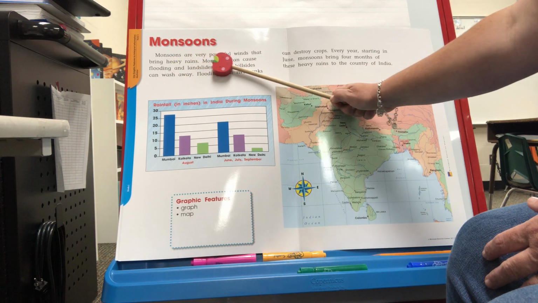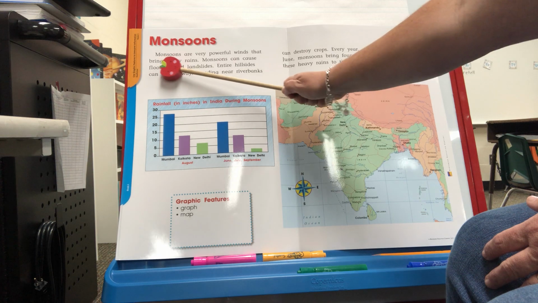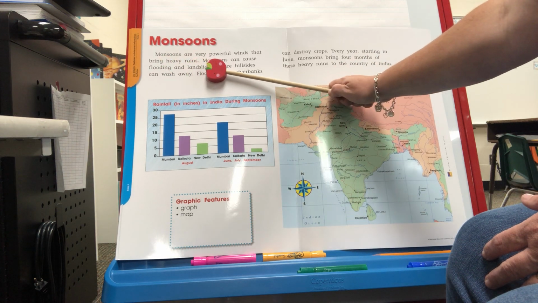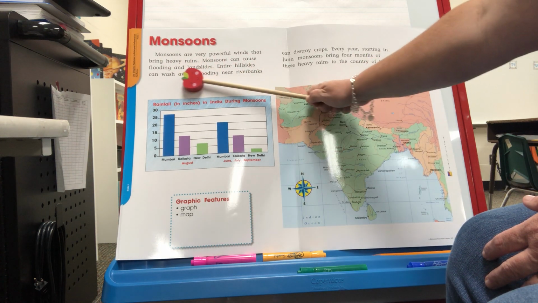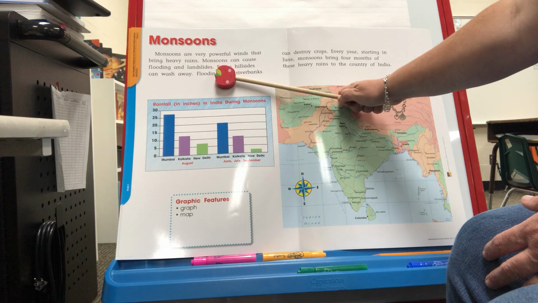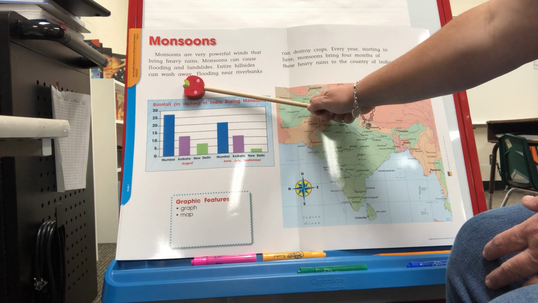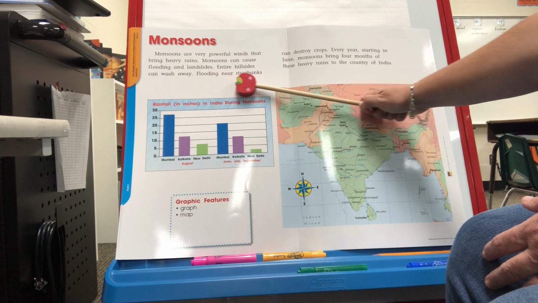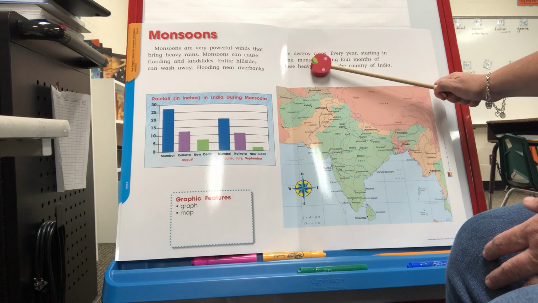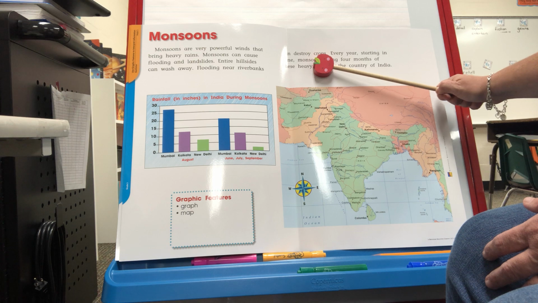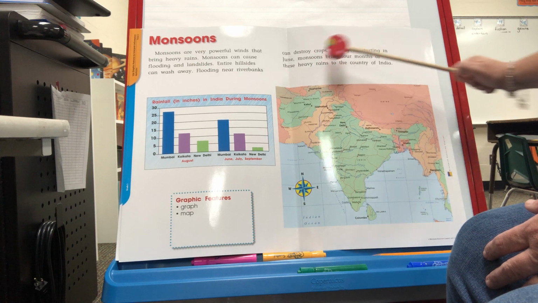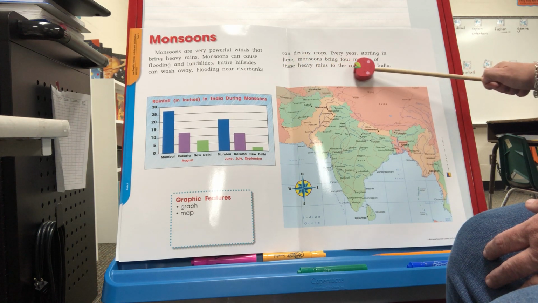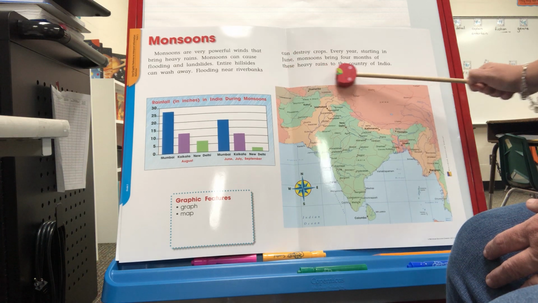Monsoons are very powerful winds that bring heavy rains. Monsoons can cause flooding and landslides. Entire hillsides can wash away. Flooding near riverbanks can destroy crops. This is not just a little bit of Texas rain. This is serious stuff. Every year, starting in June, monsoons bring 4 months of these heavy rains to the country of India.